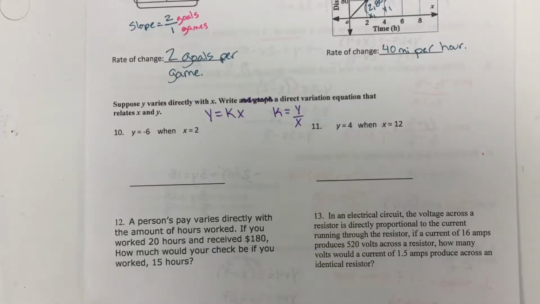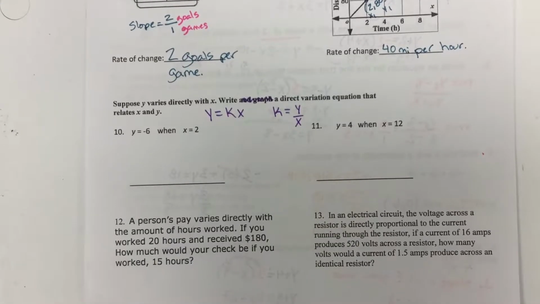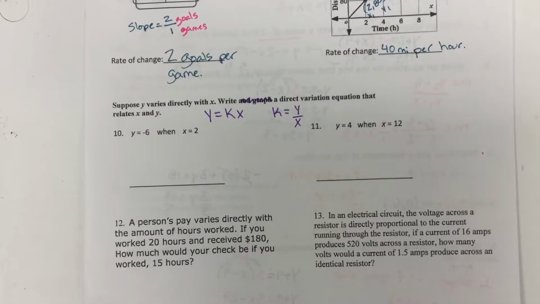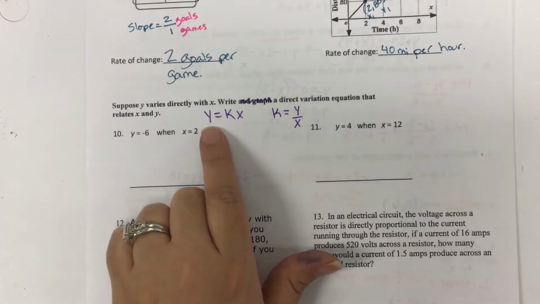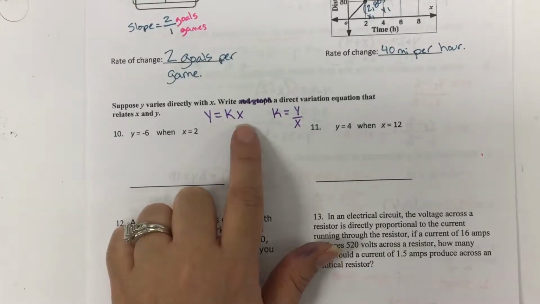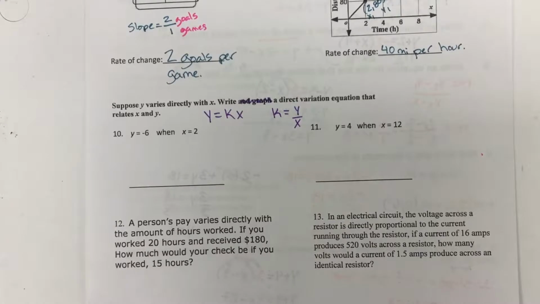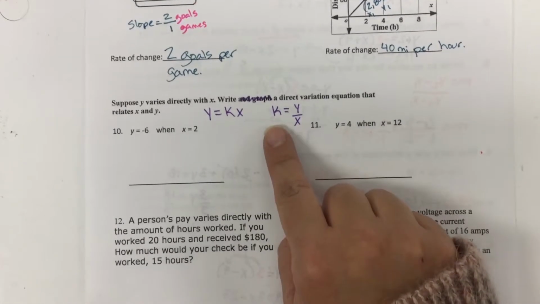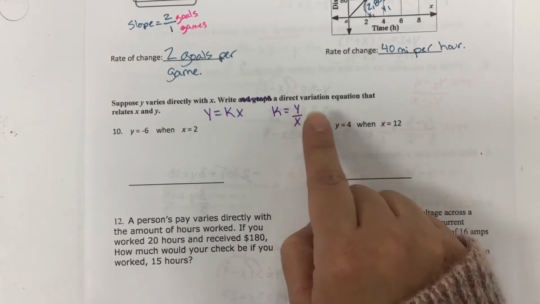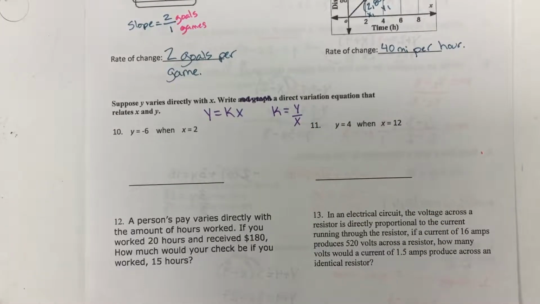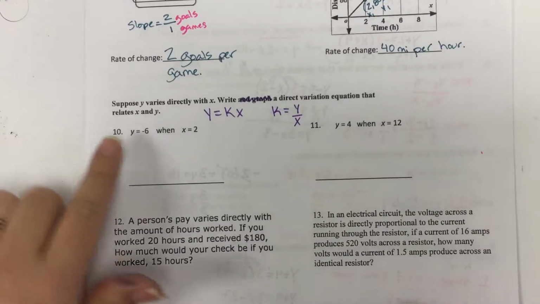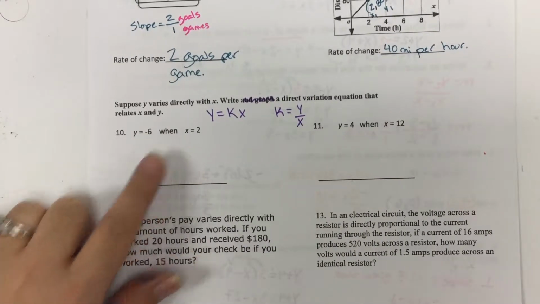Hey, welcome back. We're going to go ahead and pick up and start taking a look here at questions 10 through 13. These are all talking about direct variation. So in direct variation, our general equation is going to be y equals kx. K is kind of like your slope. It's called the constant. And we find the constant by dividing our y value over the x value. So in our first problem here, we have y equals -6 when x equals 2.